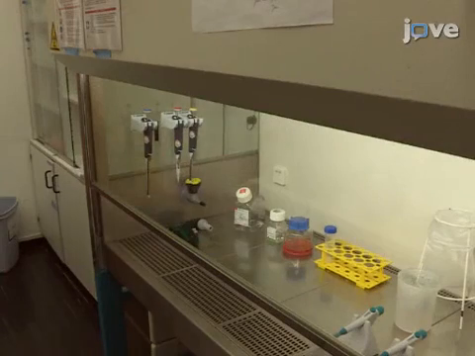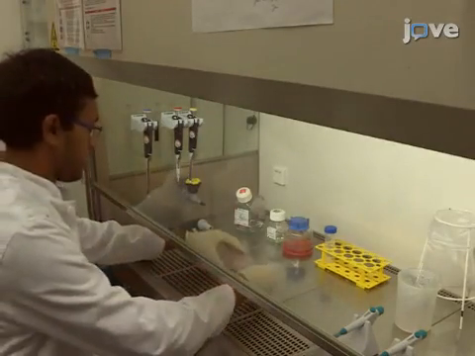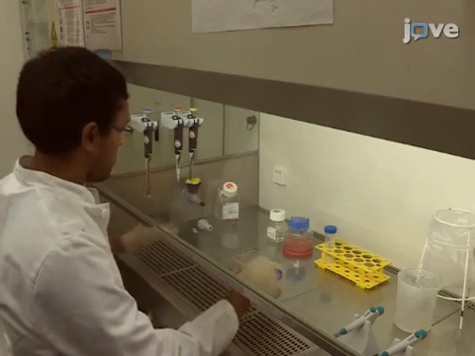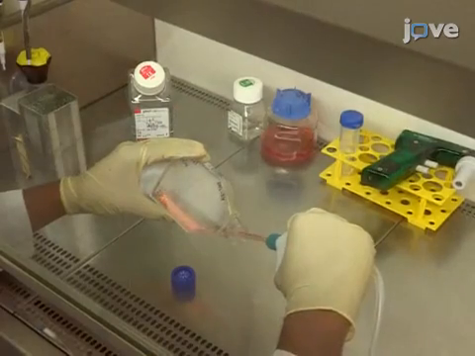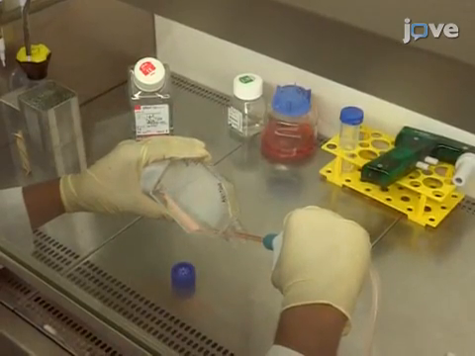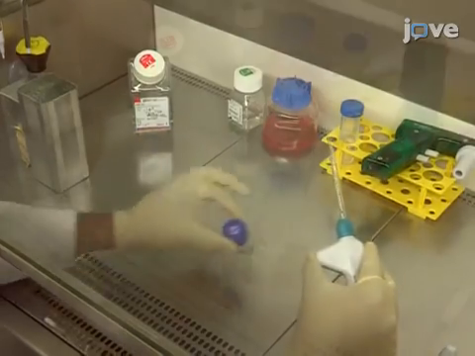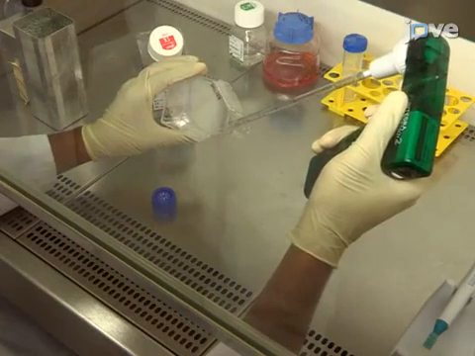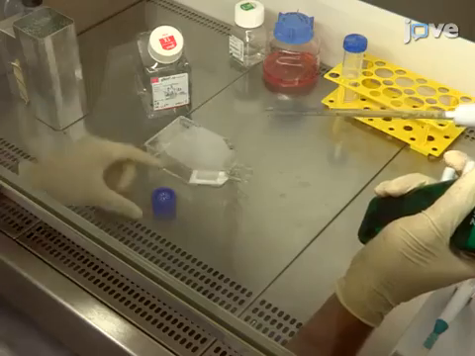This protocol will demonstrate how to prepare tissue culture-derived neural cells for interrogation of surface and intracellular antigens with multicolored flow cytometry. To begin, harvest adherent neural cells grown in T75 flasks by first gently washing the cells once with 5 milliliters of magnesium and calcium-free PBS at room temperature.